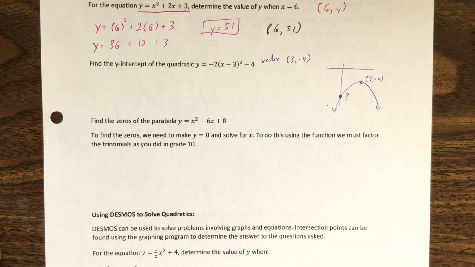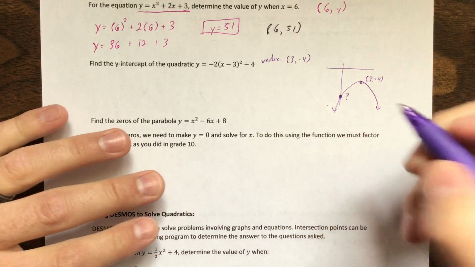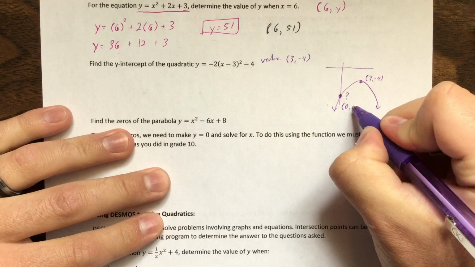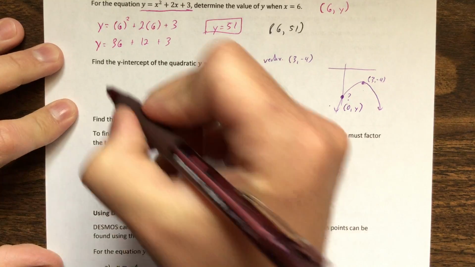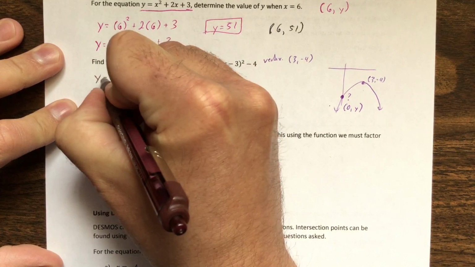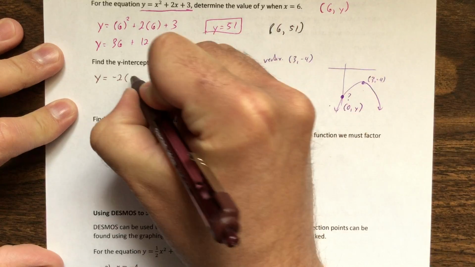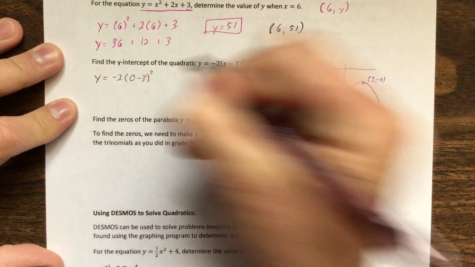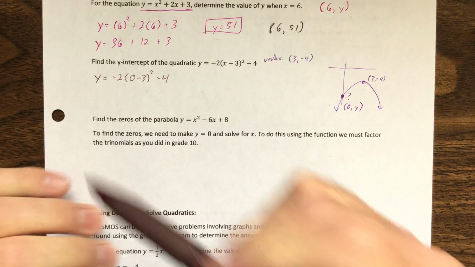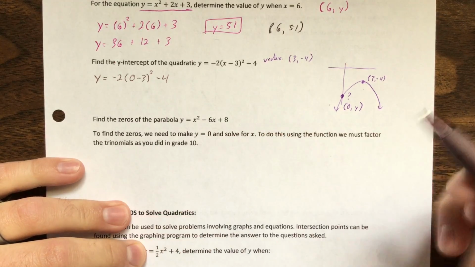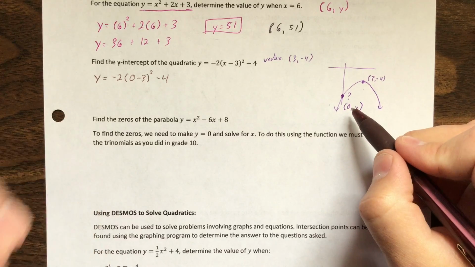Well, one thing about the y-intercept is that's where x equals 0. Okay, it's where x equals 0. So if we want to solve for that, we have to put a 0 in for x. So we're going to do y is equal to negative 2(0 minus 3) squared minus 4. So we plug the 0 in, and that's going to now give us what is our y-intercept, because that's the value where x equals 0.